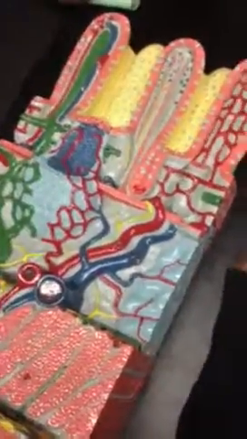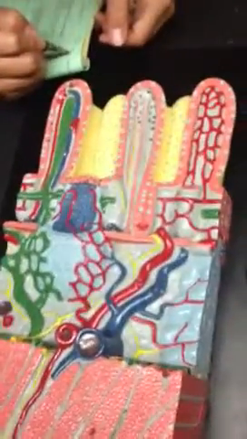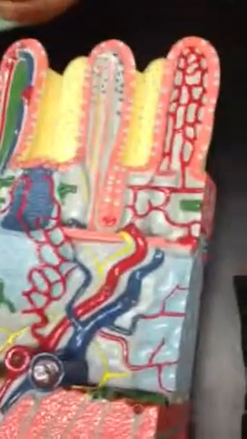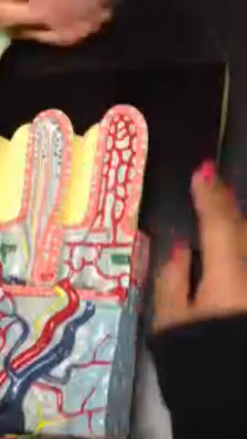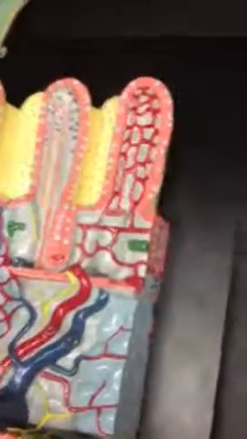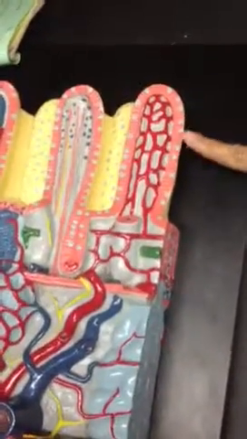They secrete lysozyme, phospholipase, and defensins, defensive proteins that resist bacterial invasion of the intestine. What about these blue ones? Do you think they're the goblet cells? Yeah, goblet, for sure. It's the mucin in the goblet. So this is the goblet cell and this is the absorptive cell, the pink one.